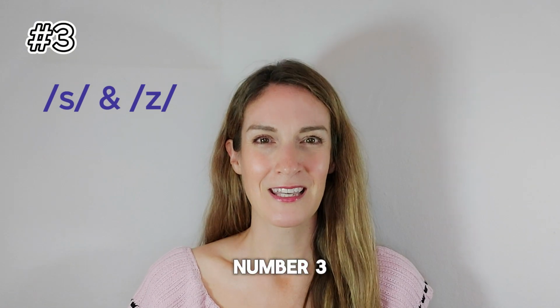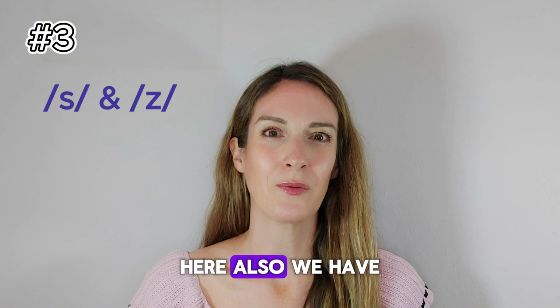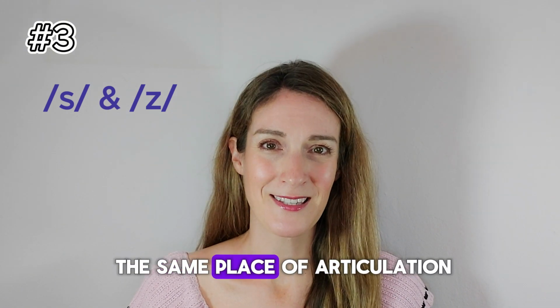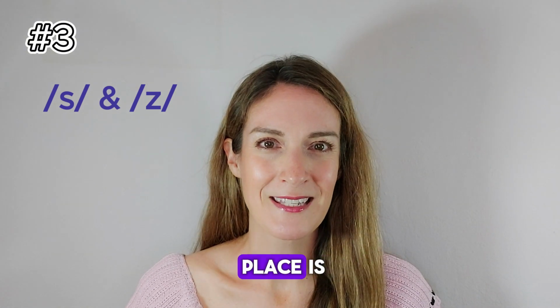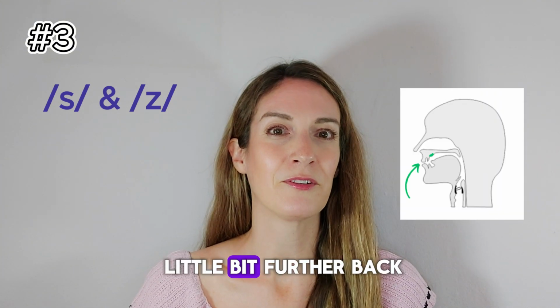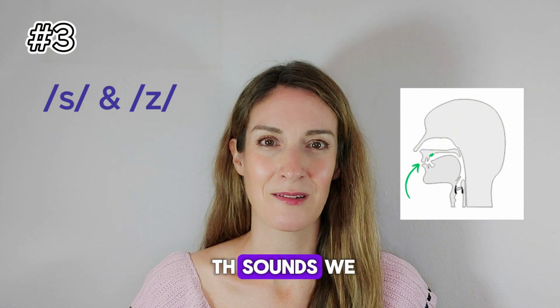Number 3, S and Z. Here also we have a pair of two fricatives that have the same place of articulation. Let's say them together and see if you can notice where the place is in your vocal tract. S, Z. The place is a little bit further back in your mouth compared to the two TH sounds we just had.